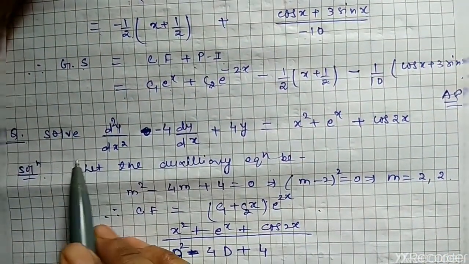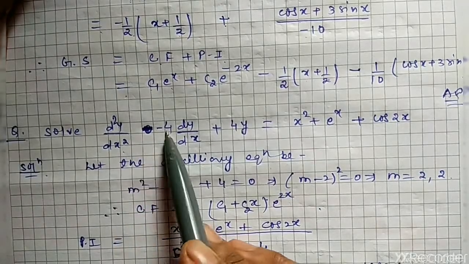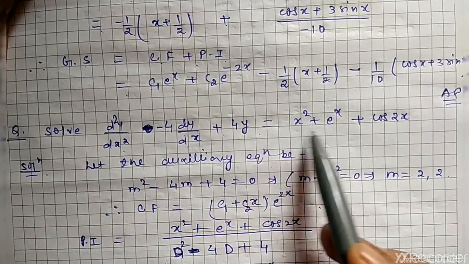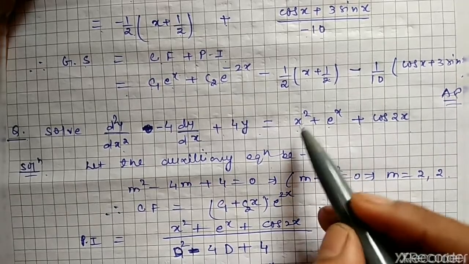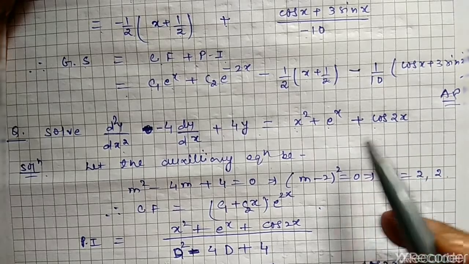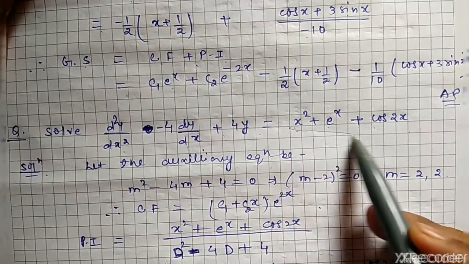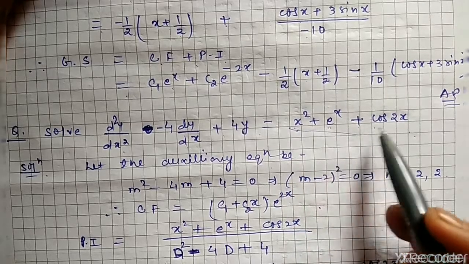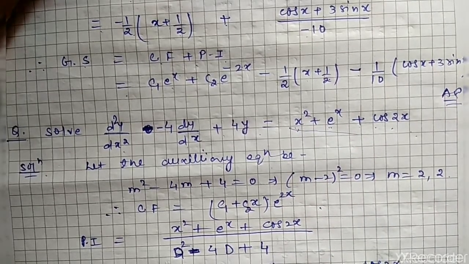So the question is, solve d²y/dx² − 4 dy/dx + 4y = x² + e^x + cos 2x. In the previous question, I took two terms, algebraic and trigonometric, but here in this question, I have taken all three cases at a time, that is algebraic, exponential and trigonometric. So let us solve this question.